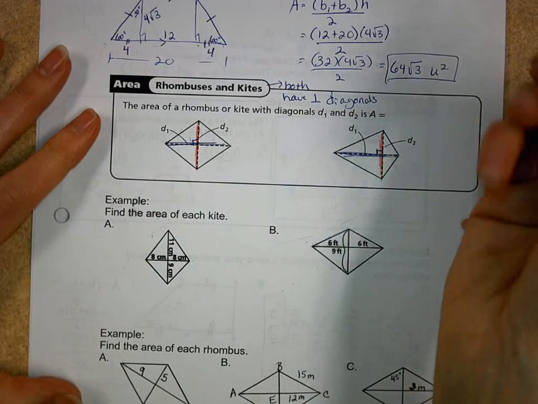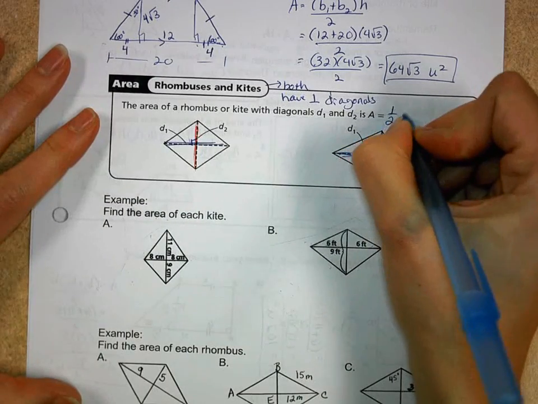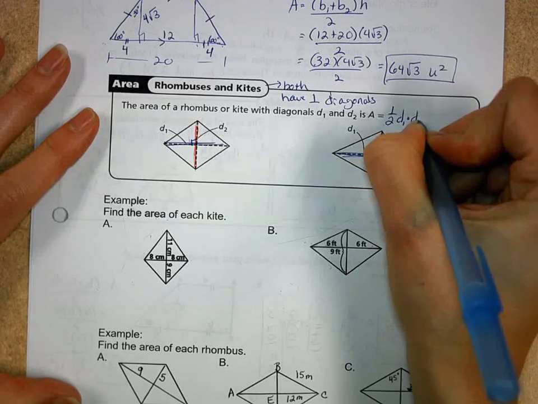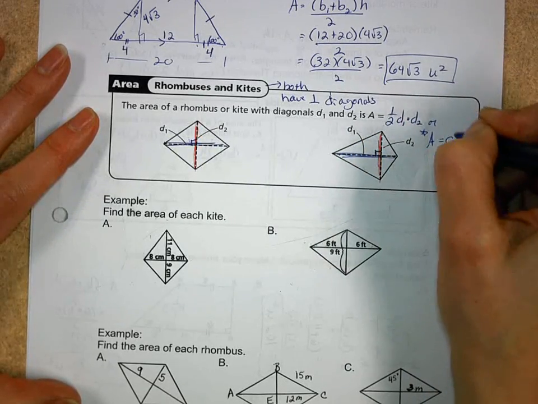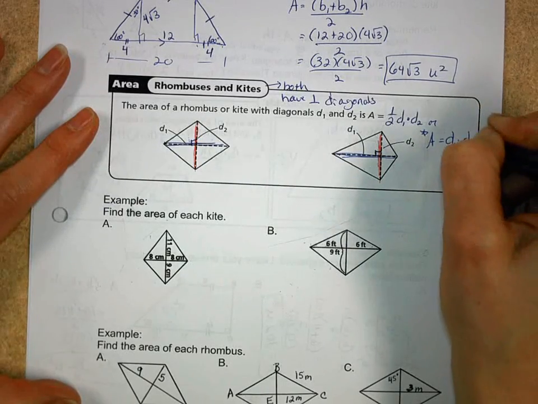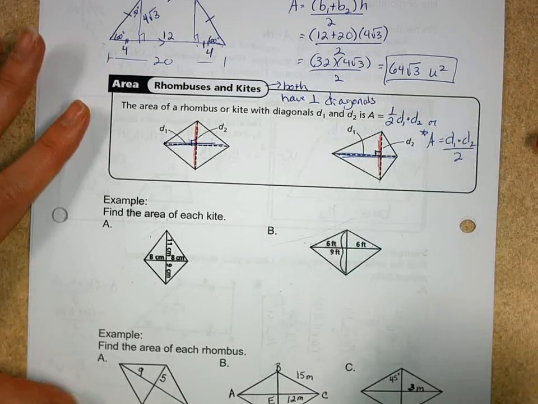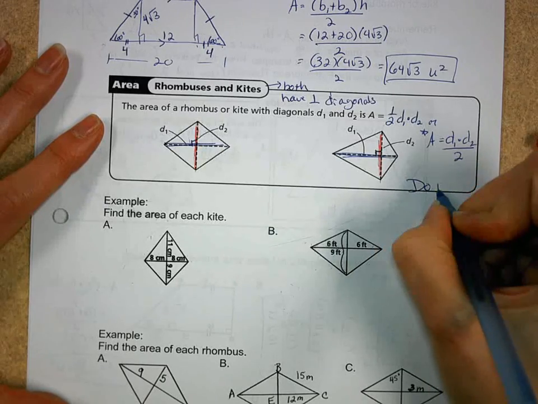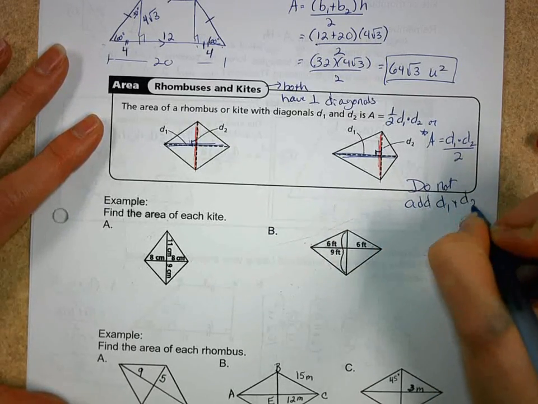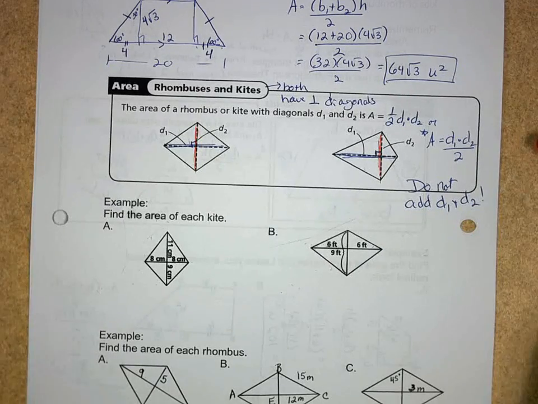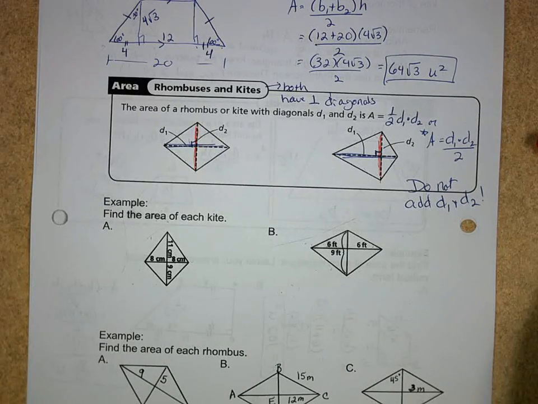The formula you use, two different ways of writing it, is 1/2 diagonal 1 times diagonal 2. Or my preference, area equals diagonal 1 times diagonal 2, all over 2. Do not add D1 and D2. Those are subscripts, do not put them above. Do not add those.